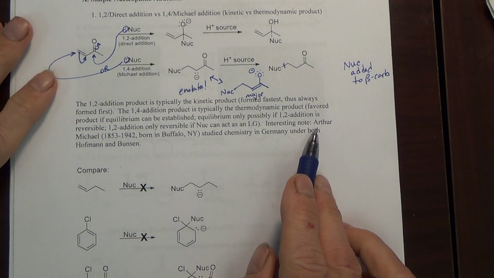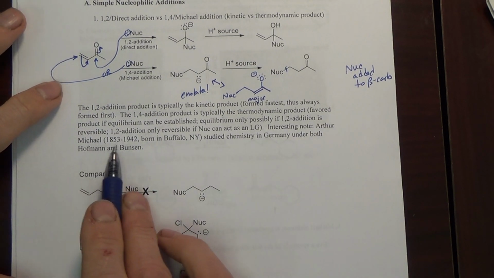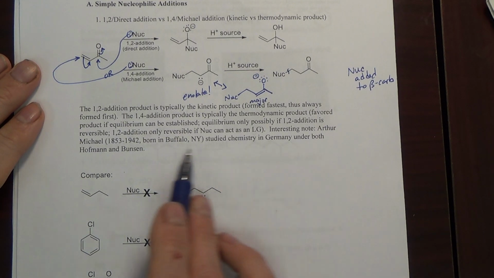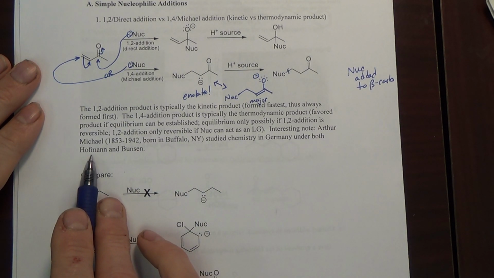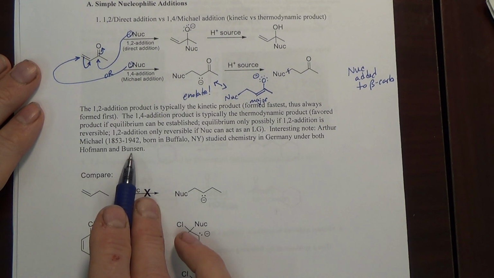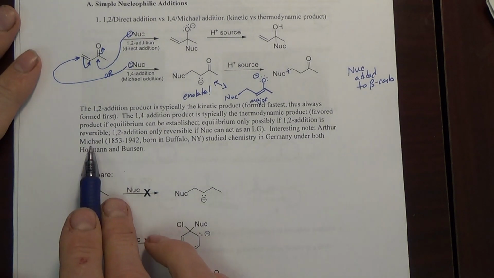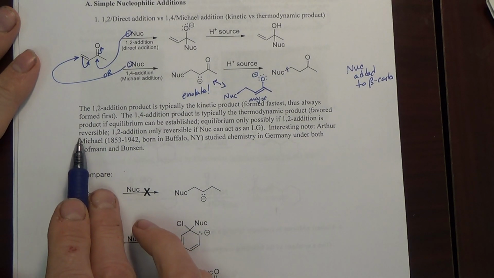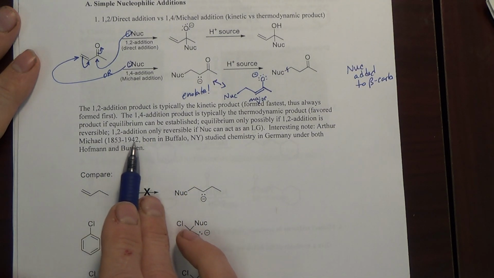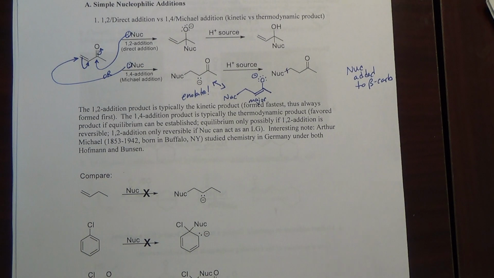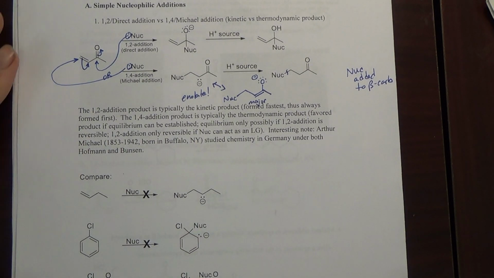A note here, Michael, full name was Arthur Michael, an American-born chemist, actually studied in Germany under both Hofmann, if you remember Hofmann elimination, and also Bunsen, who created the Bunsen burner. I believe Michael, if you look at some of his biography, it talks about how when he grew up, his father built a chemistry lab for him at his home. Perhaps I think his father may have been a pharmacist. Not sure if I remember that correctly, but it seems like I remember Michael having a chemistry lab growing up at his house.